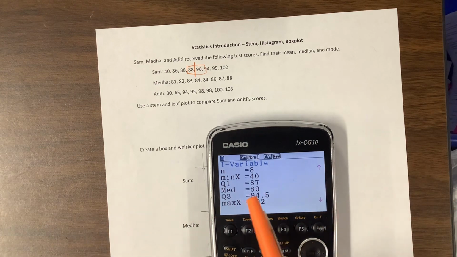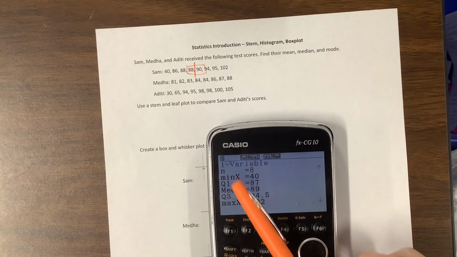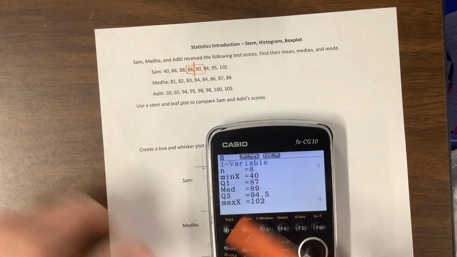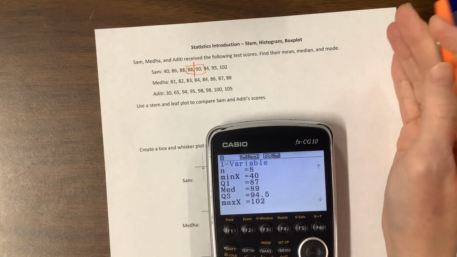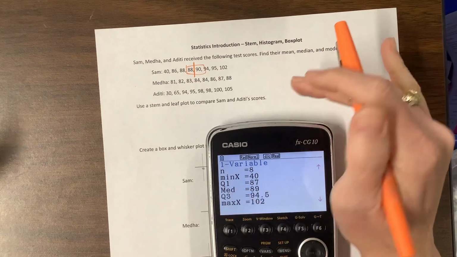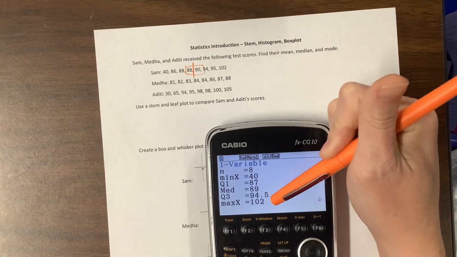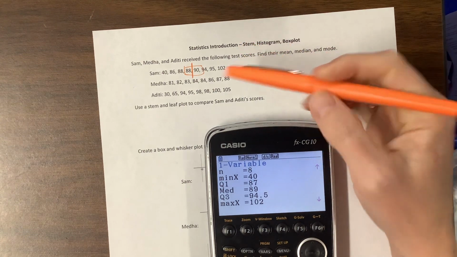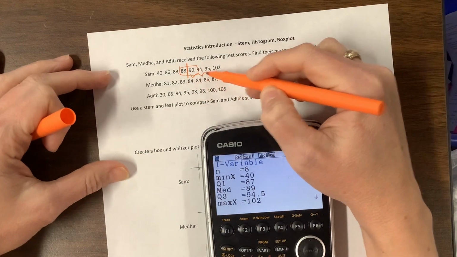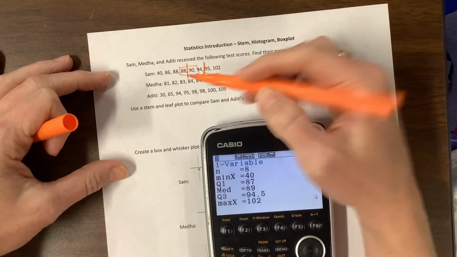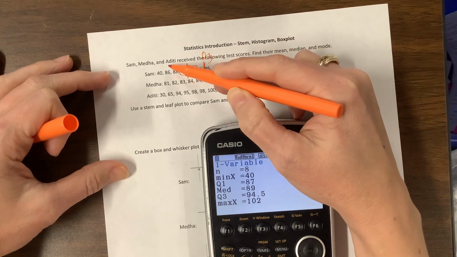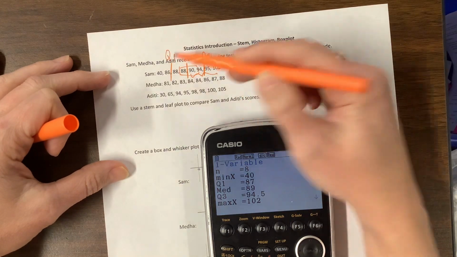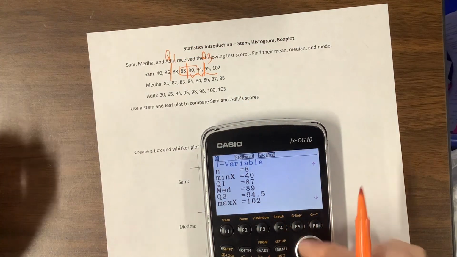And then the Q3, so this helps us split it into quartiles. And so Q1 means that it is greater than or equal to 25% of the data. And then Q3 is a value where it's greater than or equal to 75% of the data. And so basically what we would do is we would take the top stuff here and find the median there. This would be Q3, and the median of the bottom half, so that 87 would be Q1. And sure enough, we have 87 and we have 94.5.